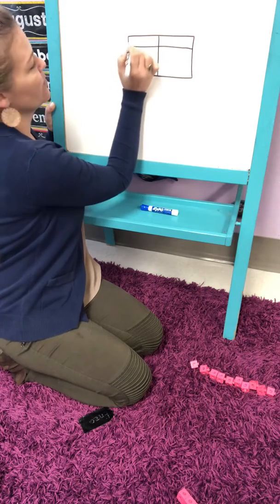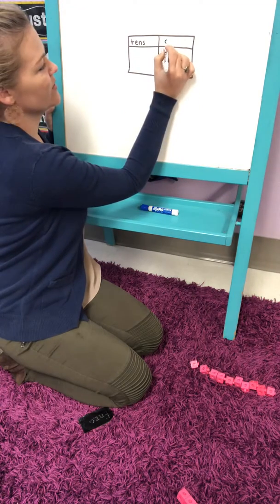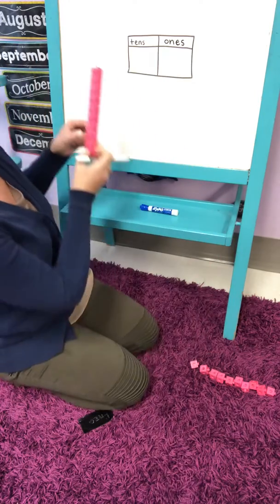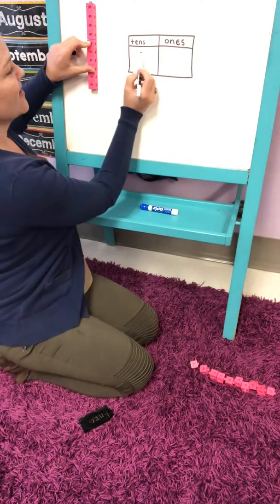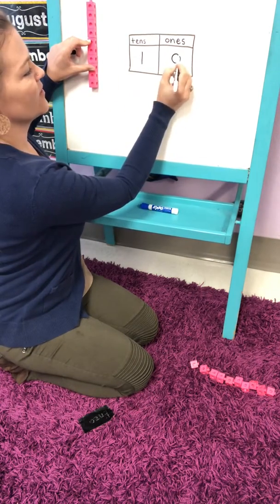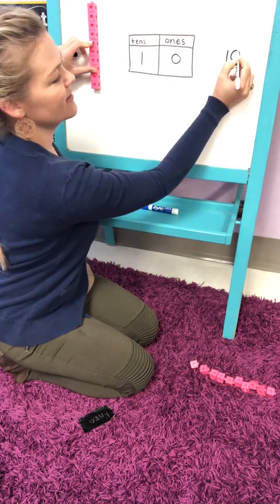And then in this box, we wrote tens, and in this box, we wrote ones. So if I had one group of 10, I have one group of 10, and I have 0 ones. And again, that number is 10.